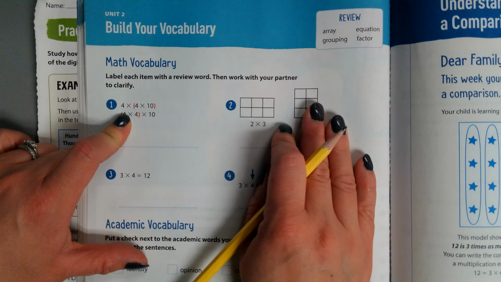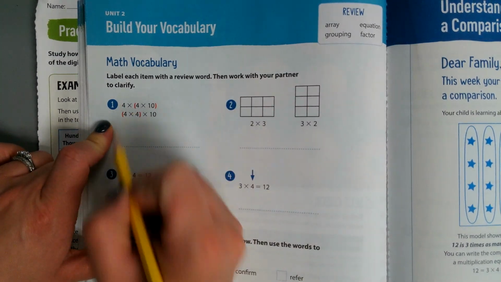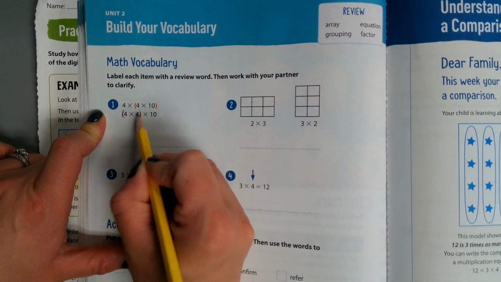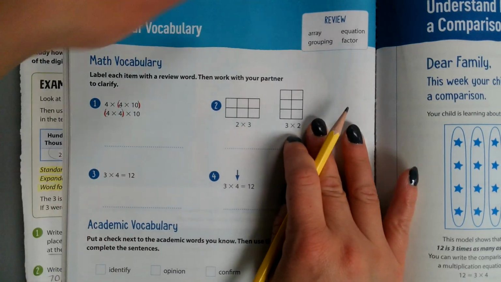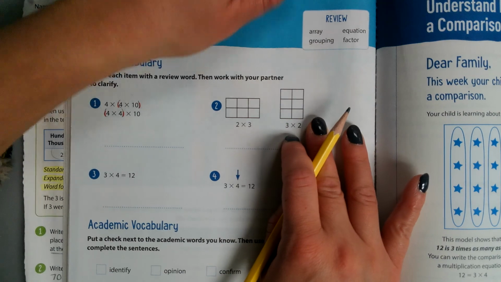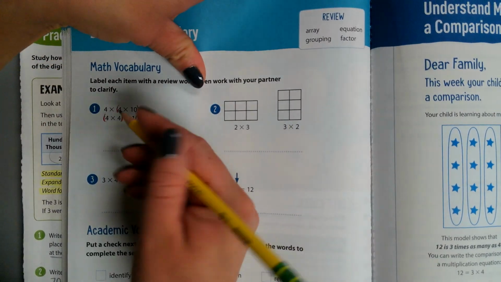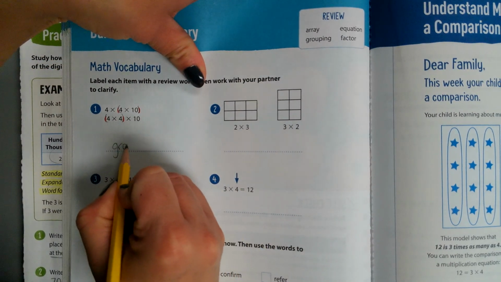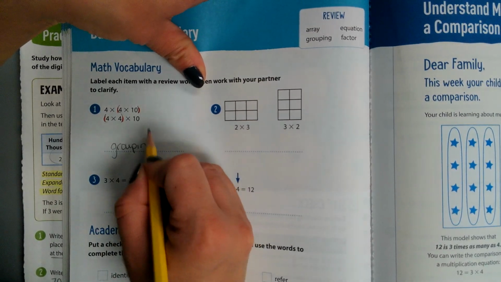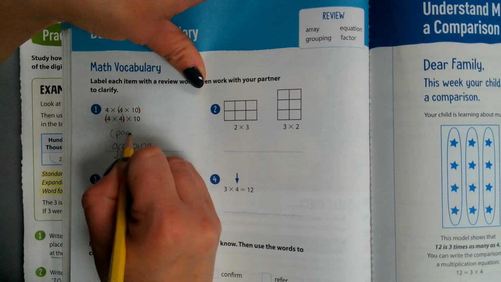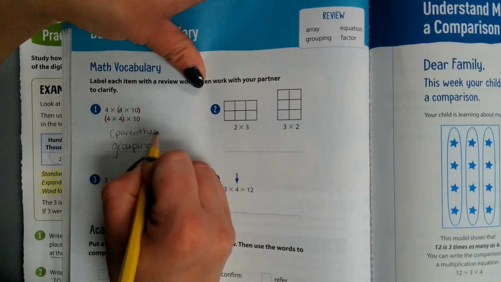So for here, we have these words. What is this called? I would say these are called grouping. The red are called parentheses.